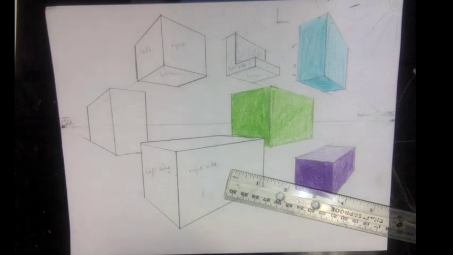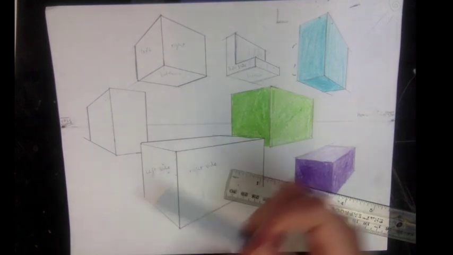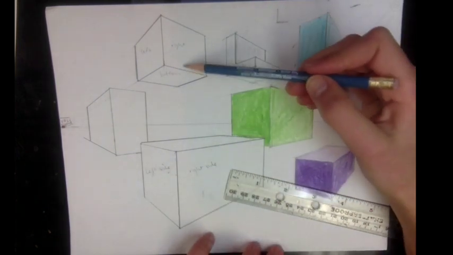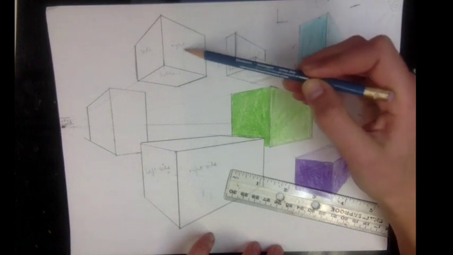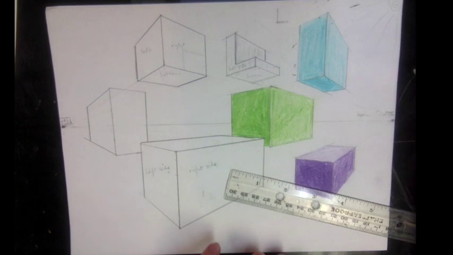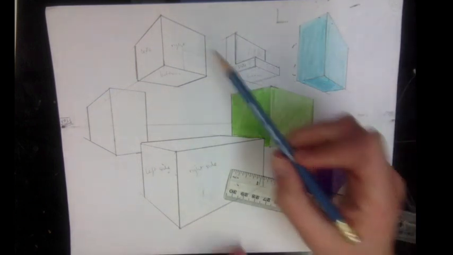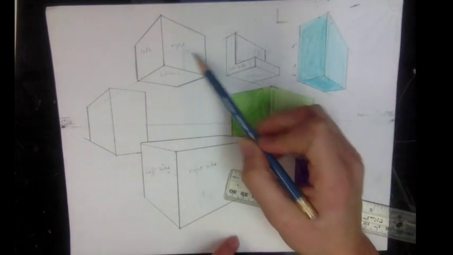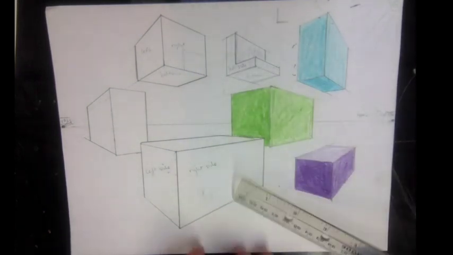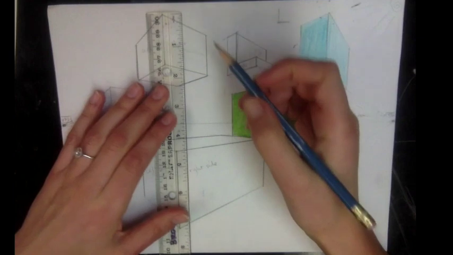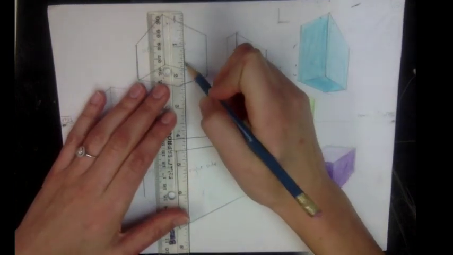Let's try it with something else. If I want to carve, let's say I want to carve a little box out of this shape. I'm going to take this corner off and carve it away. What you can do is draw your vertical line. Remember, vertical lines always stay vertical.